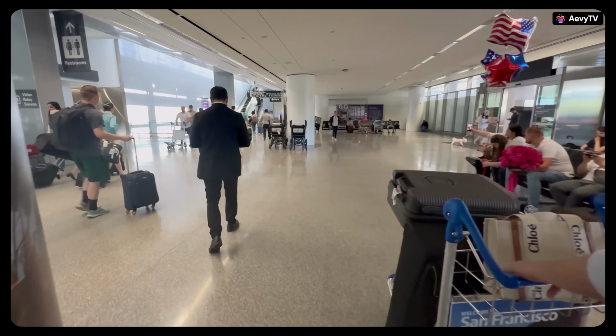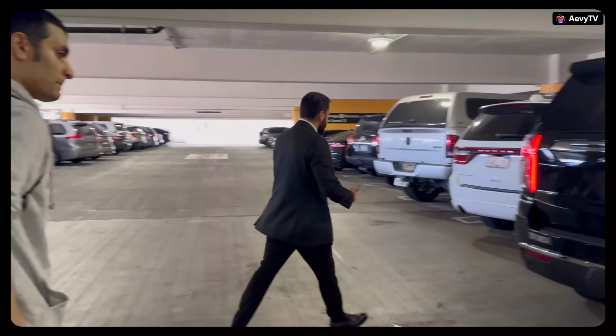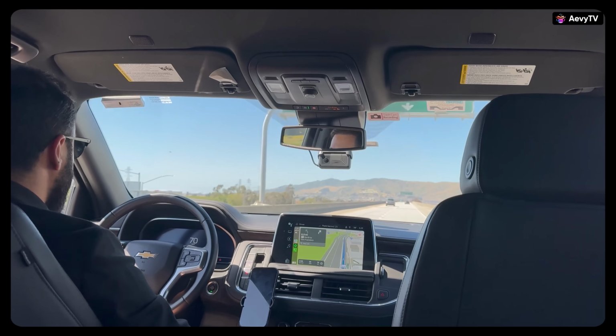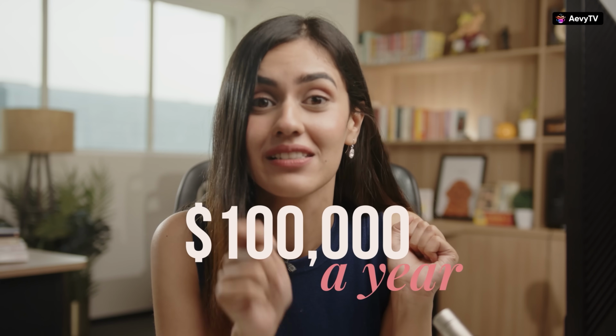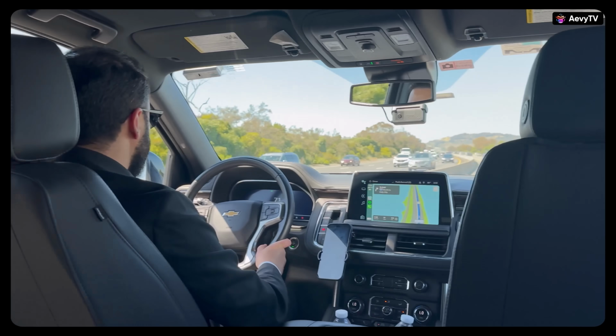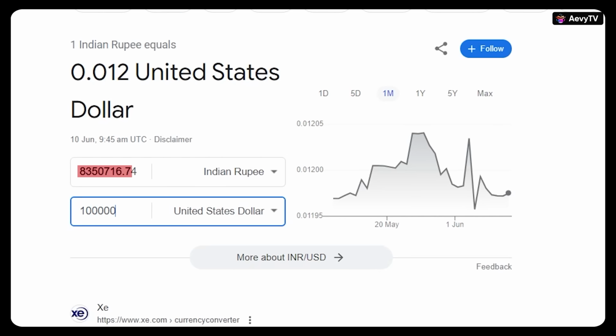The very first person we met was a driver sent by Google who came to pick us up in San Francisco. He was from Brazil, had moved to America to work, and he was just the right candidate because guess what? He was making $100,000 a year. Yes, let that sink in. A driver making $100,000, that's basically 84 lakhs.